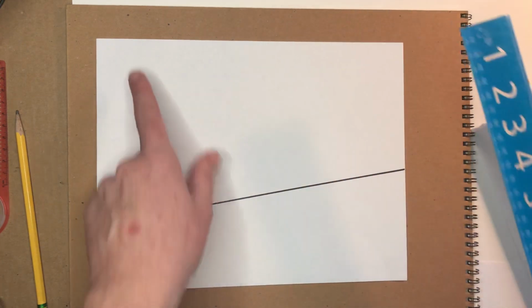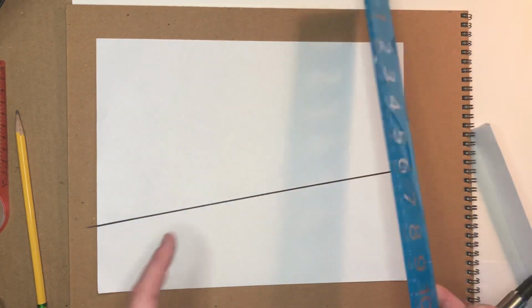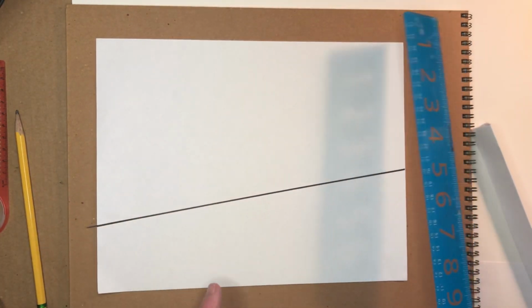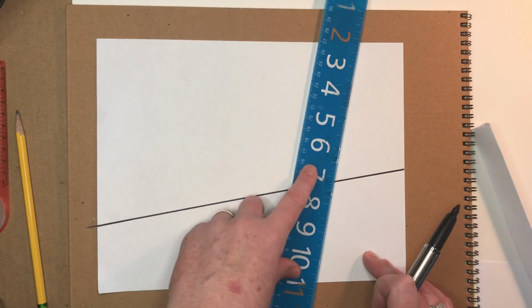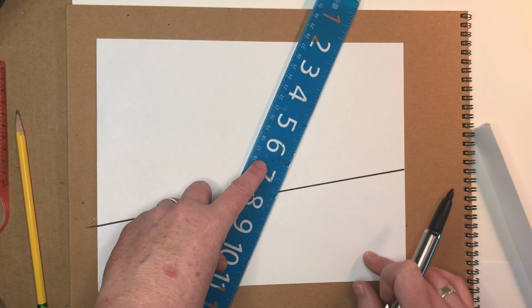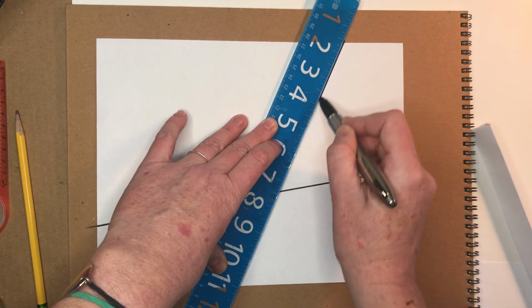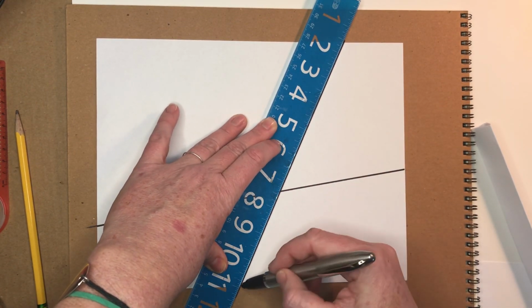Now, step number two, you've got the long side and the long side. You're going to draw a line from one long side to the other long side. And again, you can put your ruler wherever you want. I think I might go right there. Your choice.